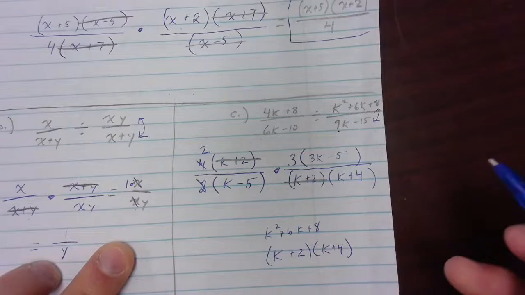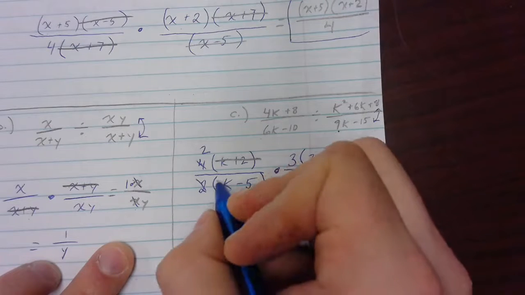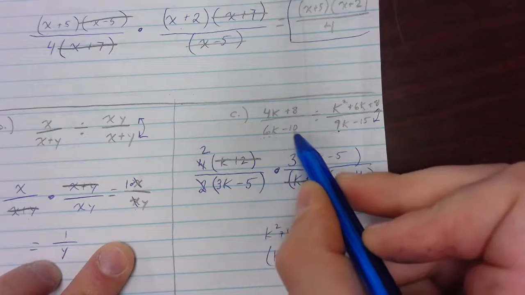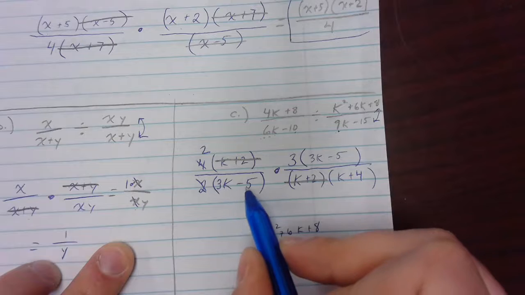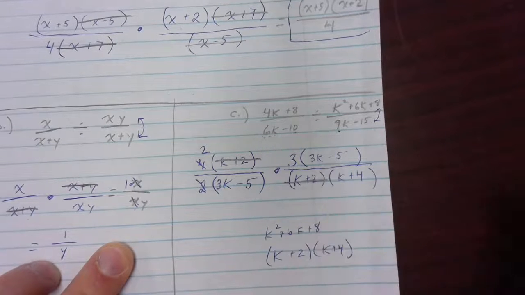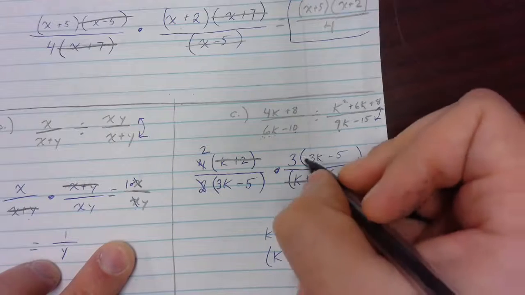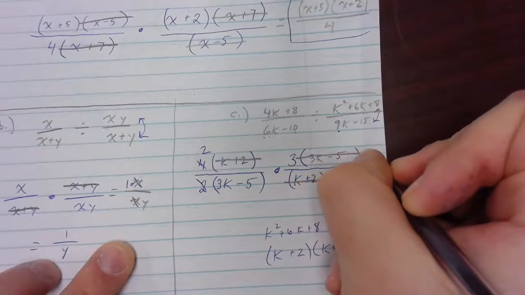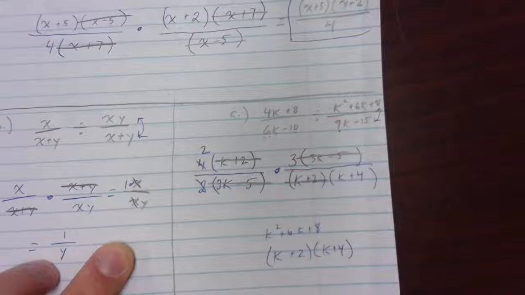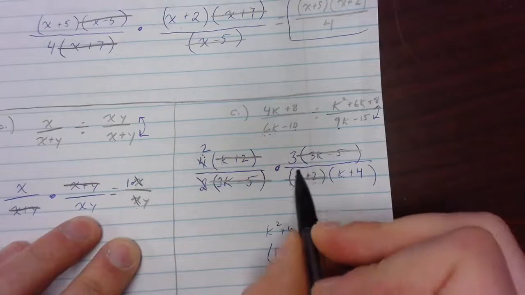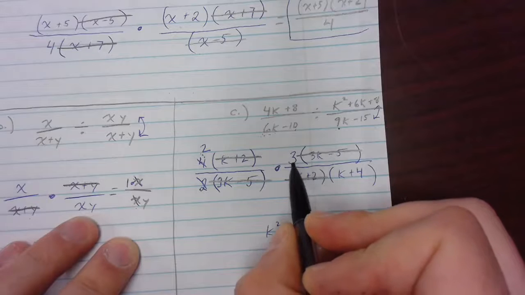Now, I am realizing I made a mistake here as well. I should have a 3k in front of this. When you divide 6k and 10 by 2, it wouldn't be k minus 5, it would be 3k minus 5. So caught that error. Hopefully I thought something wasn't working out there. But now you can see that 3k minus 5 and 3k minus 5 will also cancel. So now what I'm left with is the number 2 times the number 3.